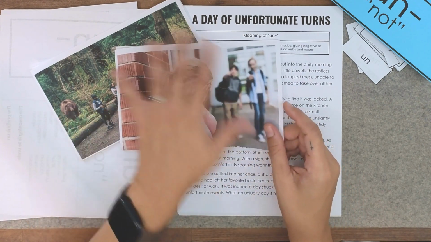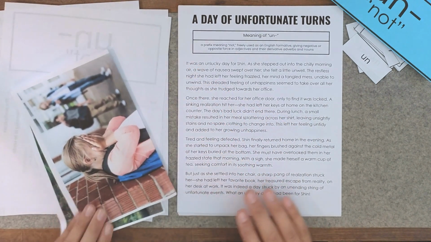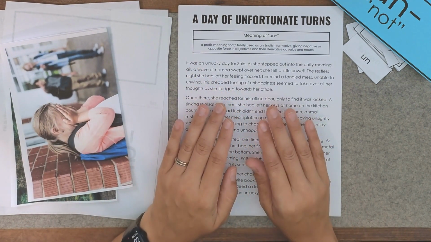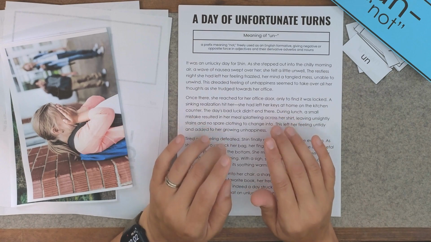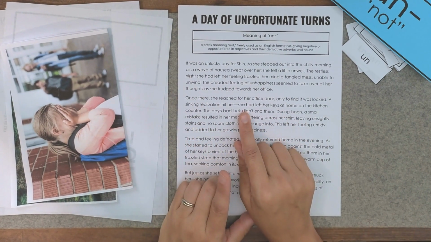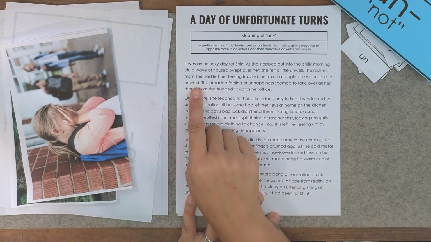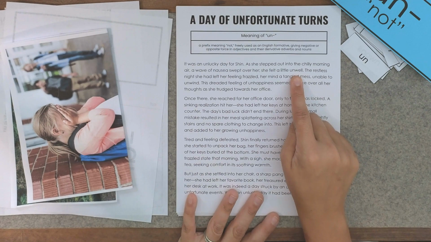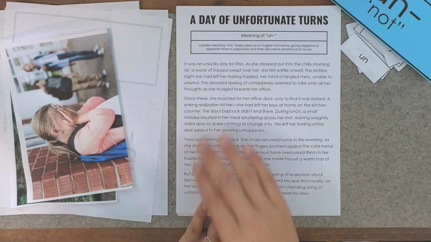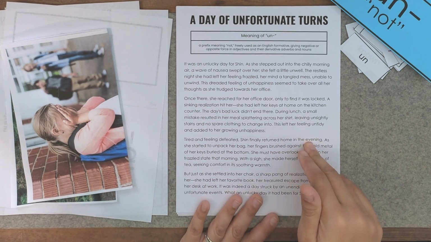So we can start to build some of these connections with them. So that's the introduction. The next thing that we provide is some form, I don't want to say it's a decodable, but in some sense, it is a bit of a decodable. You're going to be able to identify some of the words in here. So unwind, unwell, unlucky. Students would be able to identify those uns. You can have them highlight those within this text.